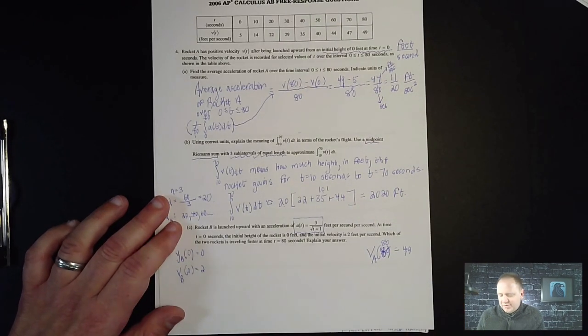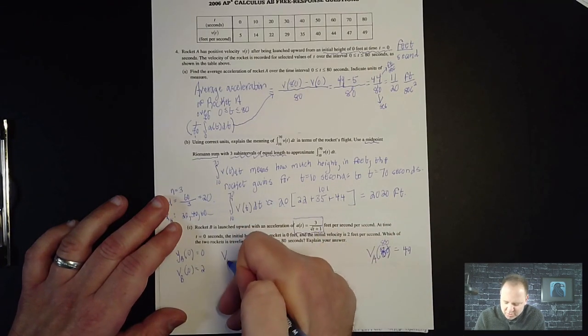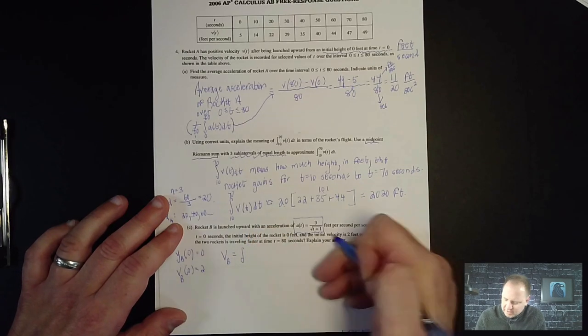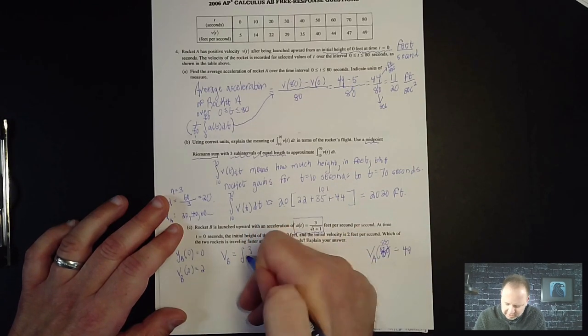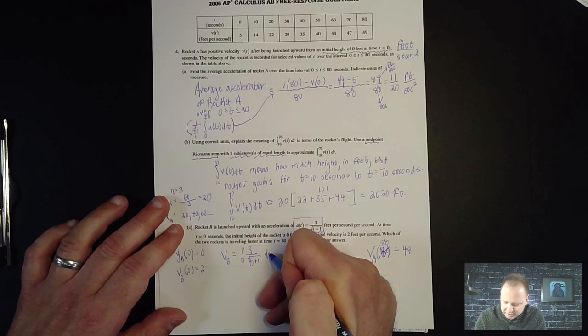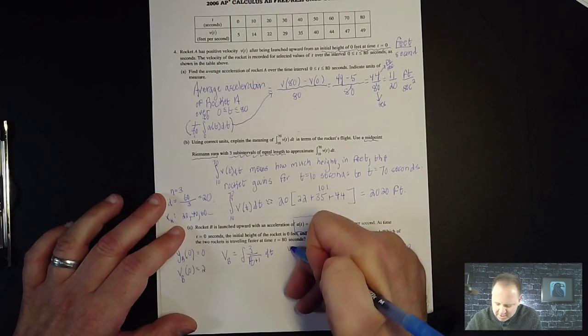All right, so I need to figure out the velocity formula. I need to integrate. So my velocity for the B rocket means that I need to integrate that acceleration for rocket B. I won't skip any steps. I'm assuming that you guys are schooled at integrating this kind of stuff.